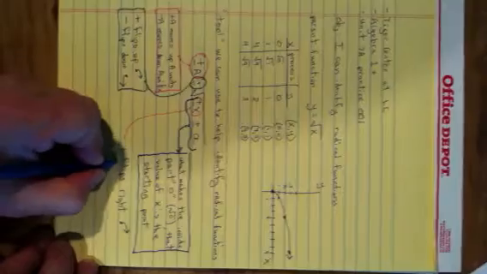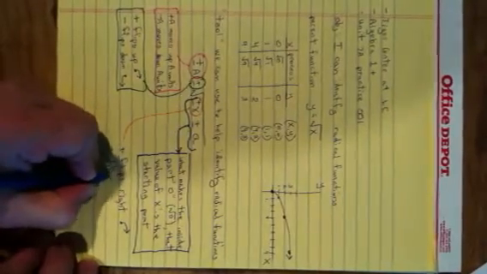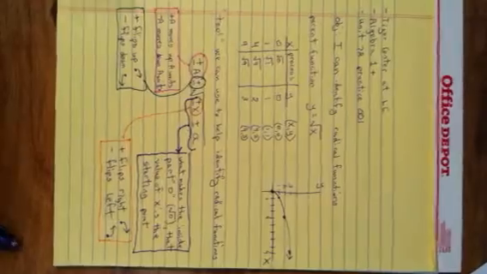If it's a negative x, it flips to the left, like that. So now we have a tool that we'll be able to use the rest of this unit to help identify radical functions.